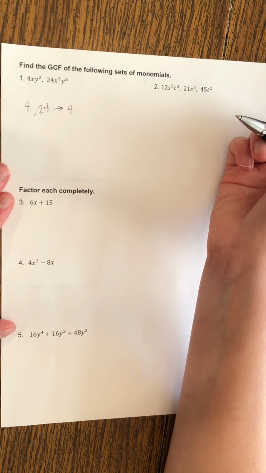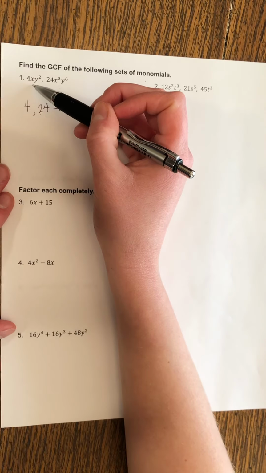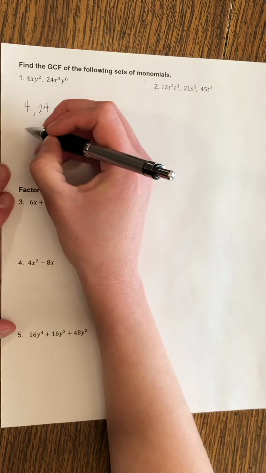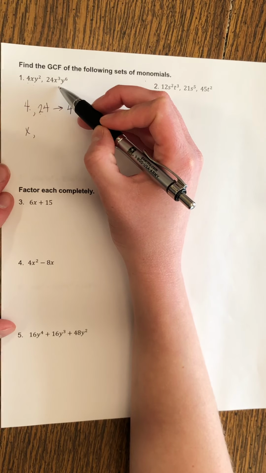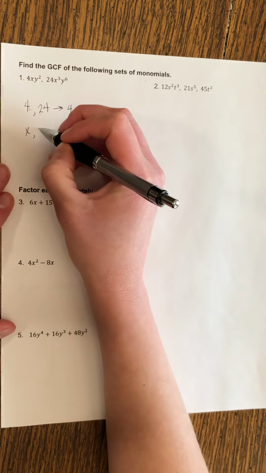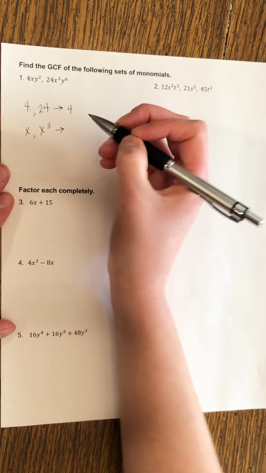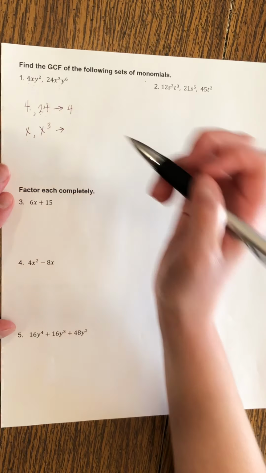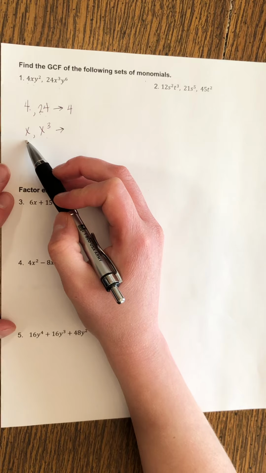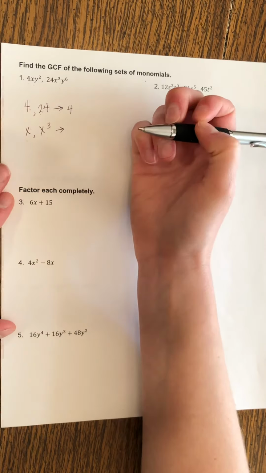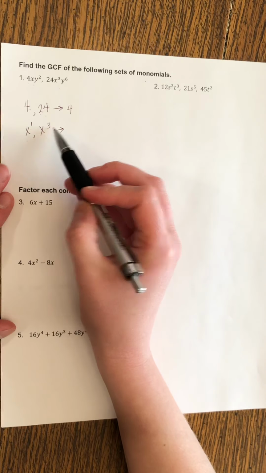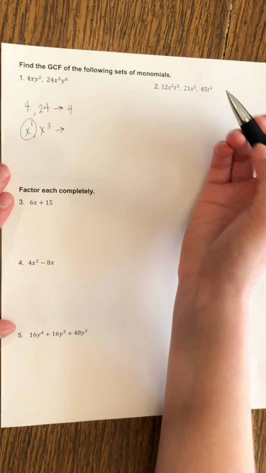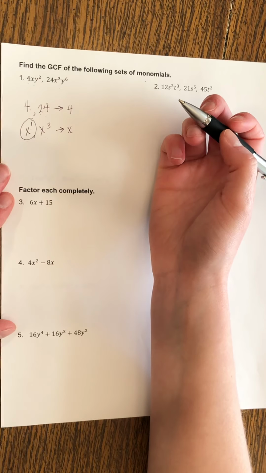Next, I'm going to take a look at the different variables. The next letter I see in the first monomial is an x. And if I look for that same letter in the second monomial, I have a different exponent, but it's x cubed. The GCF of the variables is going to be the variable with the lowest exponent. So technically, when we do not have an exponent written, we assume there to be a 1. And if we're comparing 1 and 3, 1 is the smaller number. So x to the first is going to be the GCF out of the x variables.